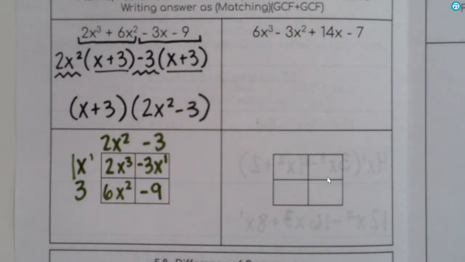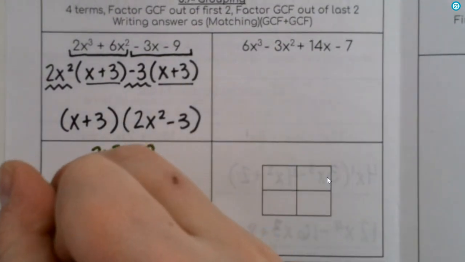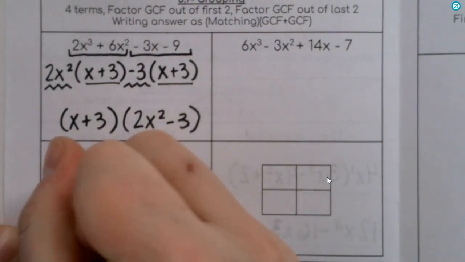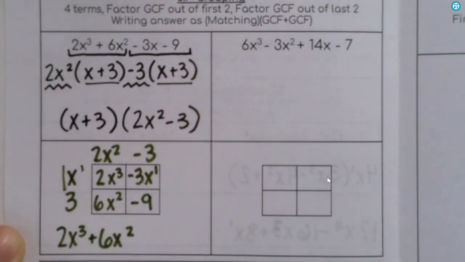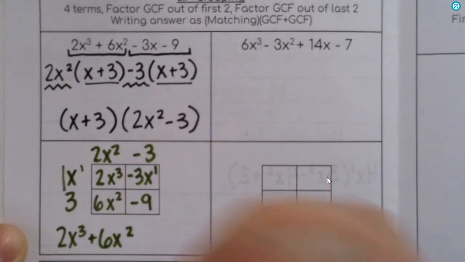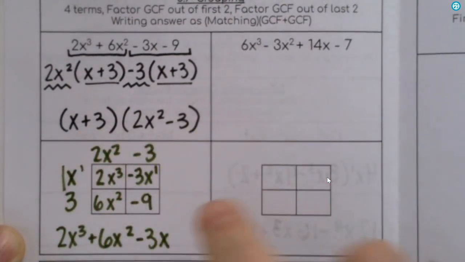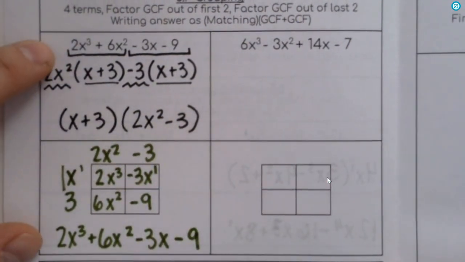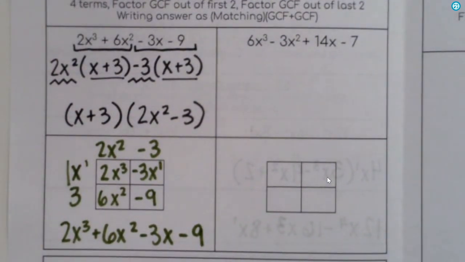Okay, for this one, when we go to write our final answer, there are no like terms we can combine. We do, however, have to write it in standard form. So that's highest to lowest exponent. So it would be 2x cubed, then 6x squared. Since it's positive, it's plus. Then negative 3x to the first, then minus 9. And we check that these two things match, which they do. Okay, I'm going to pause my recording.